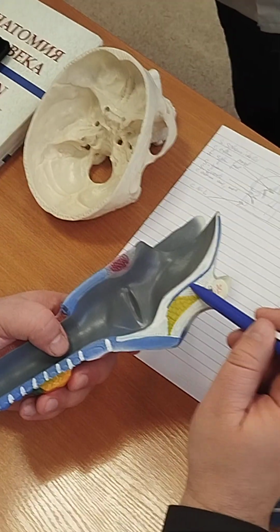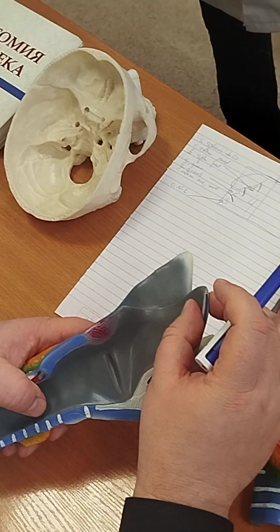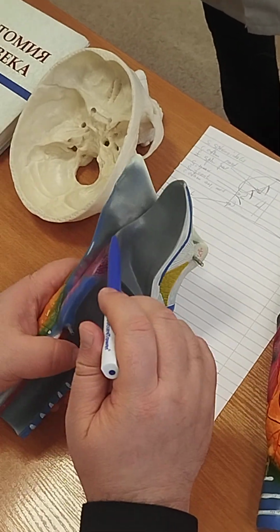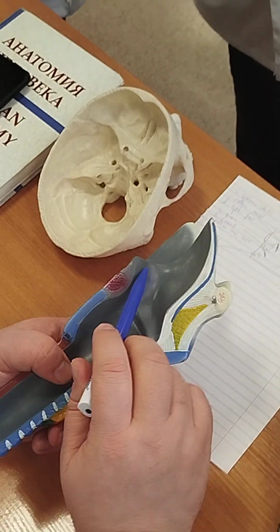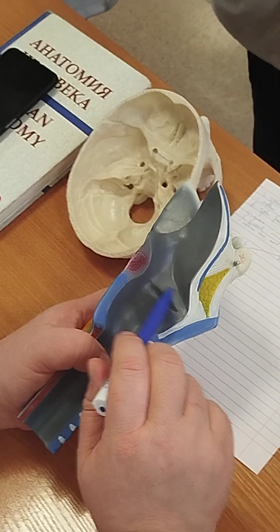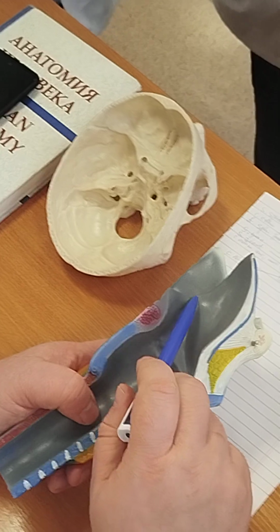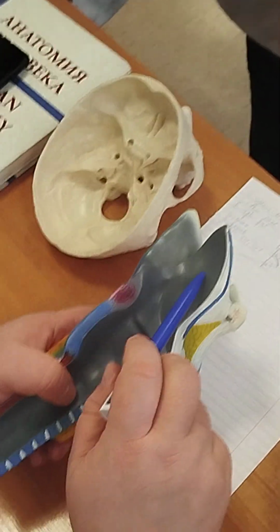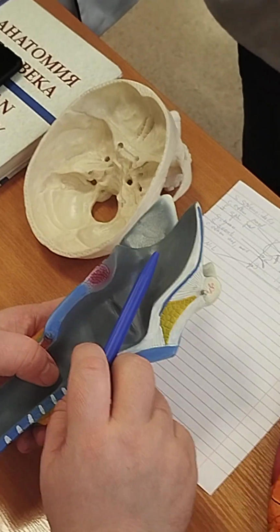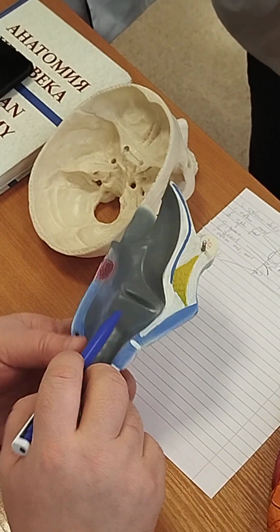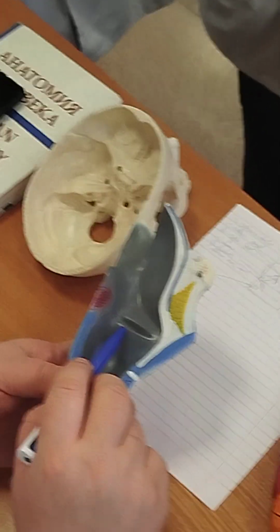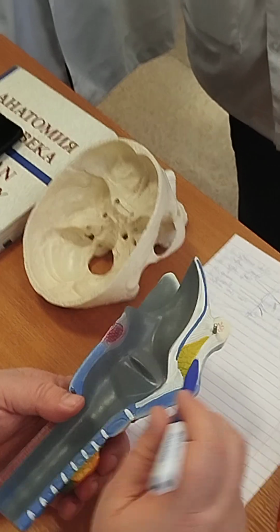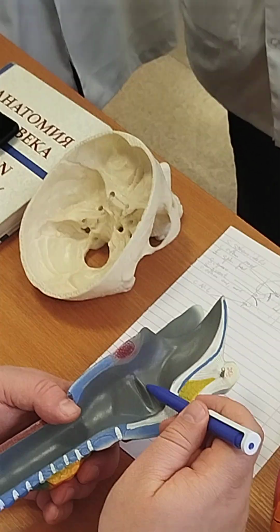Anterior wall of the vestibule, that is epiglottis. Posterior wall, that is arytenoid cartilage. And lateral wall, this one, that is quadrangular membrane, membrana quadrangularis. That is the vestibule.